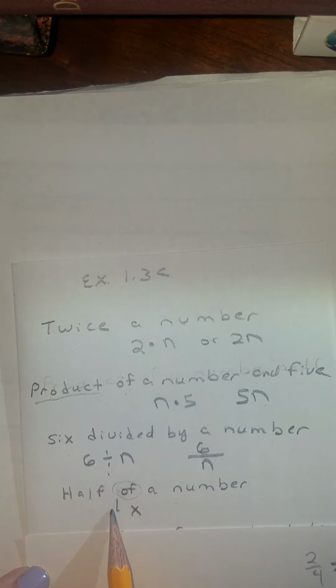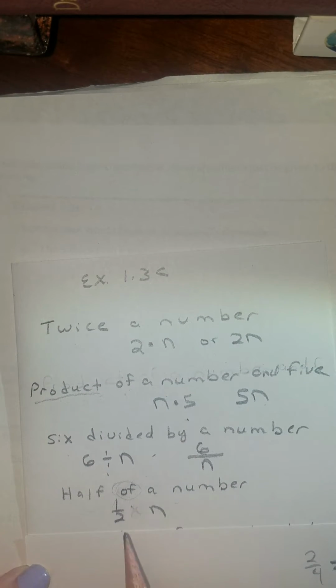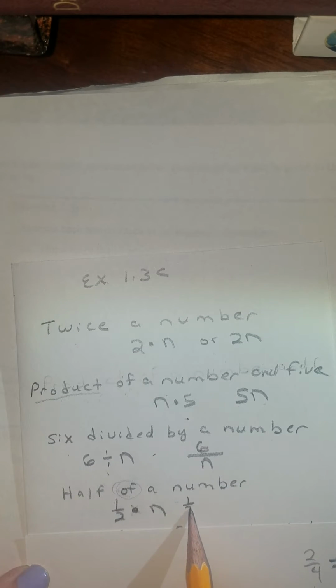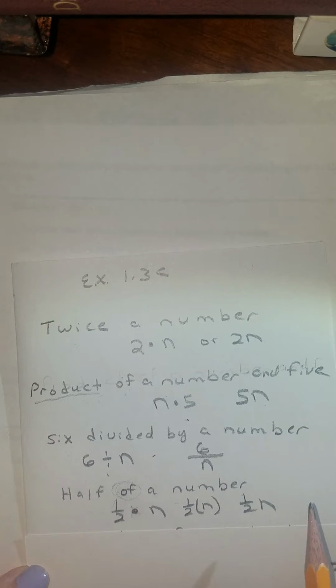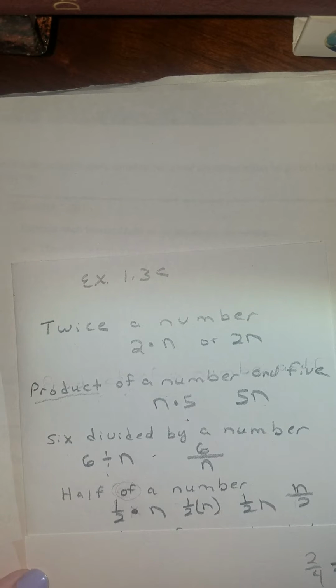This is half of a number. Remember, of indicates multiplication. And it says half of a number. But I am not going to use the symbol for multiplication. You remember from our first section, because it looks like an x. So I could use a raised dot. I could write it like this, or I could even write it like this, which would be n over 2. The best way to write it, though, is this right here. Half of a number, half of an n.